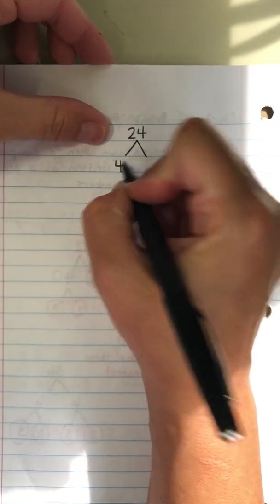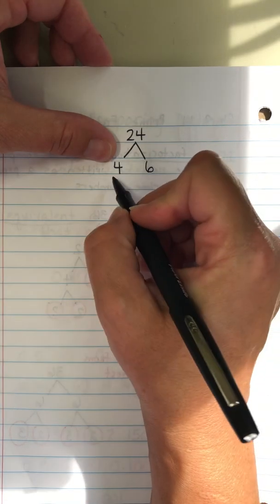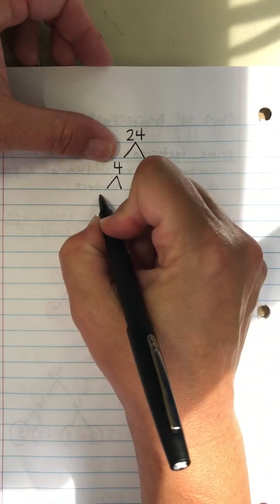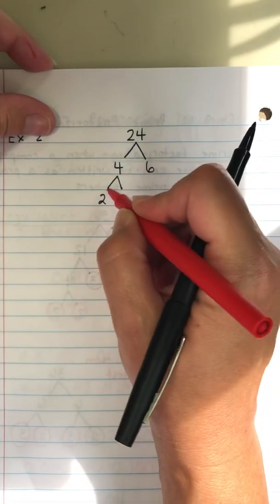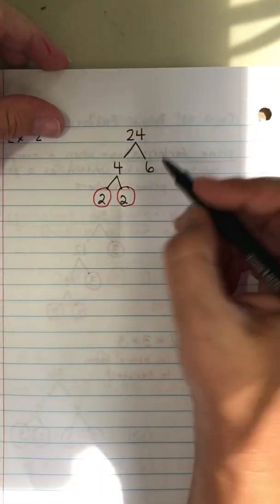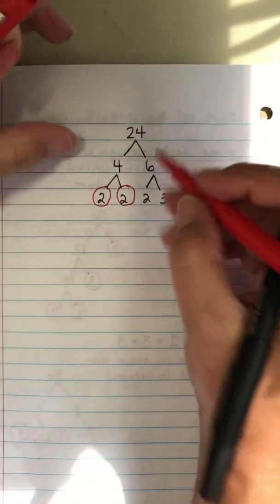Let's see. Let's do 4 times 6. 4 is not prime and neither is 6, so I have to keep going. 4 breaks down into 2 times 2, which are both prime. 6 breaks down to 2 times 3, also both prime.